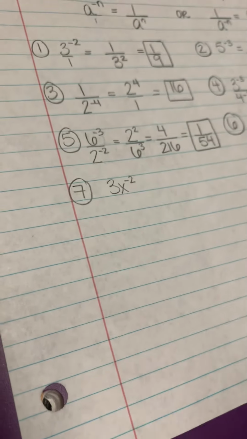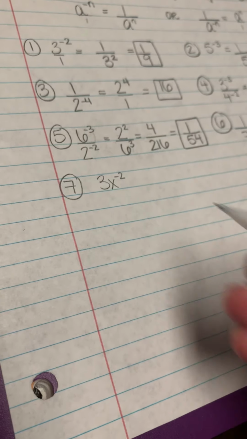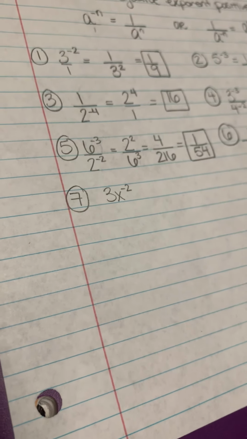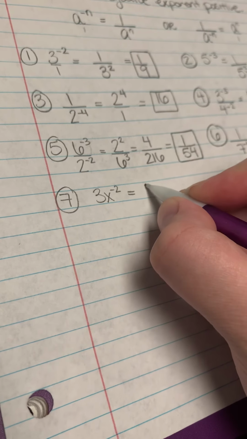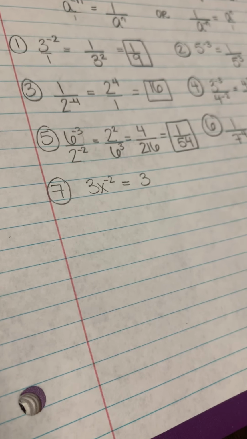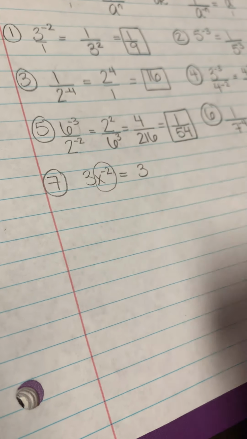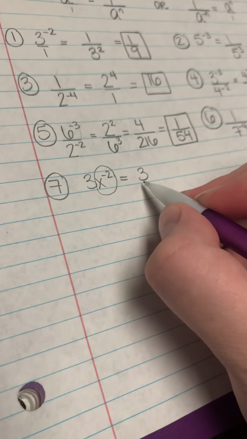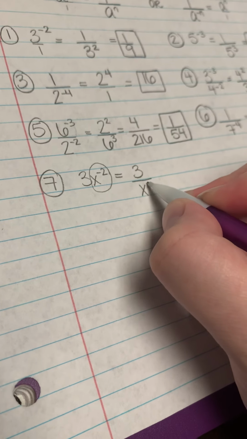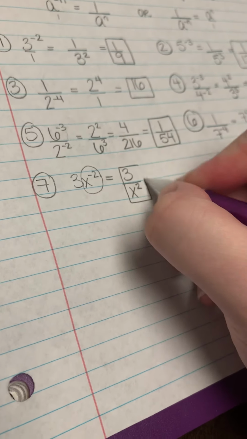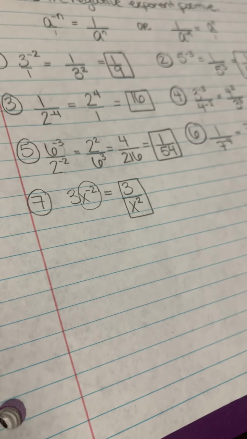Okay. Now, what's important to think about with negative exponents is that each part is individual. So, does the 3 have a negative exponent? No. So, the 3 is perfectly fine in the numerator, but the x to the negative 2nd needs to be reciprocated to the denominator to become positive. So, we end up with 3 divided by x squared.